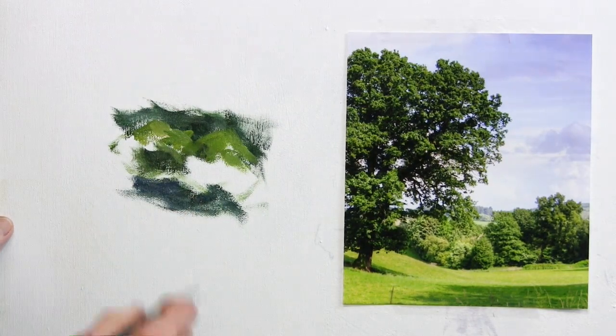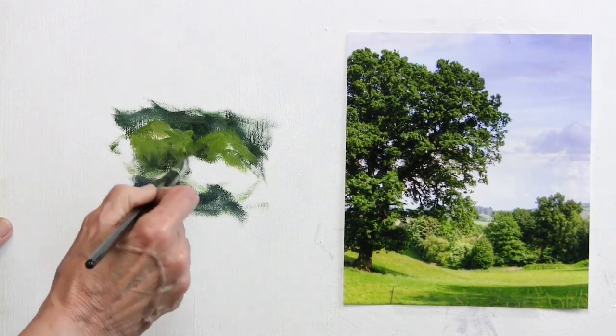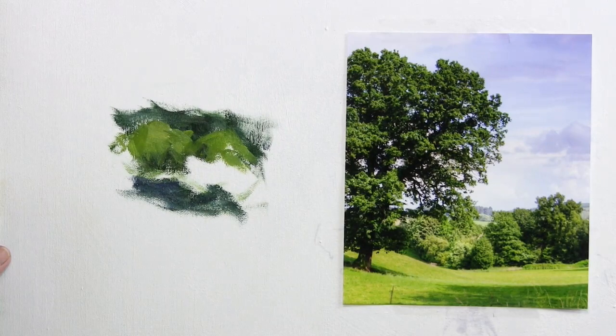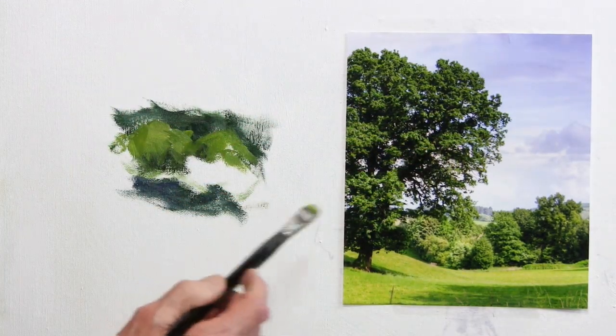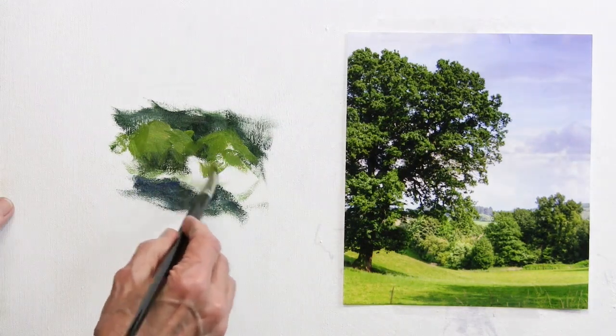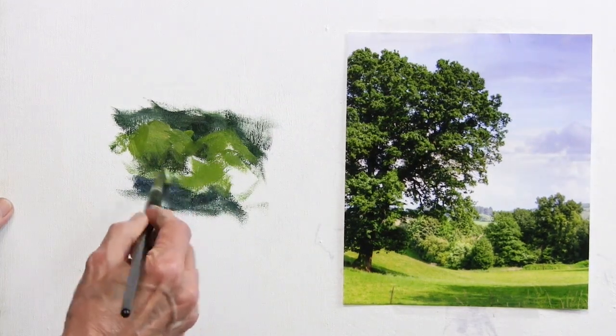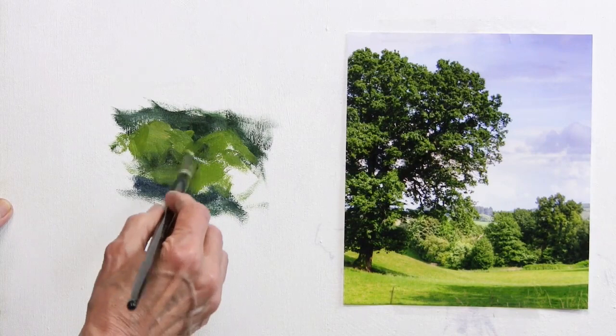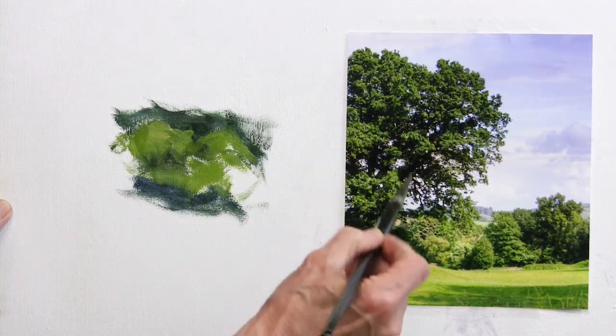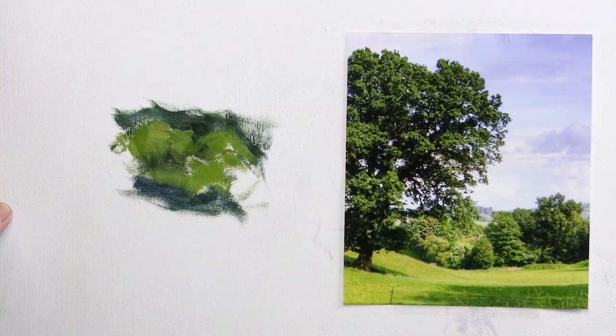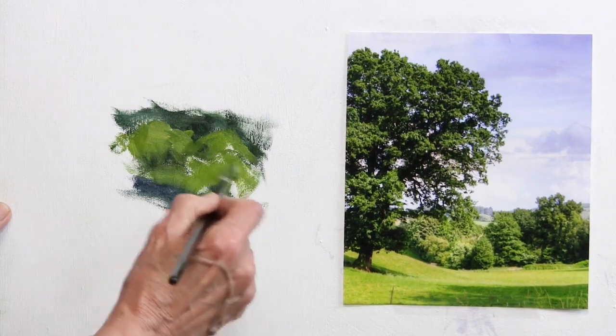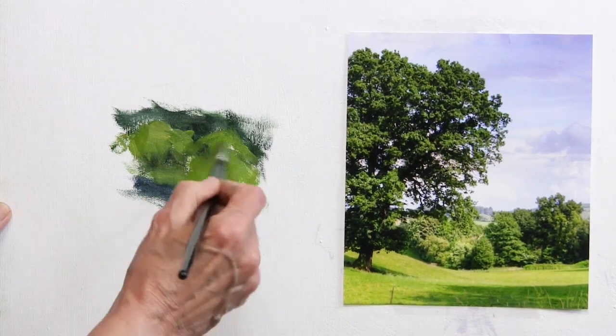Now what I'm showing you now is what I'm seeing in this tree that is closer up. So we'll just sort of let the brush move in the direction like this in the pattern that I'm seeing, those shapes as shadow and not in shadow.